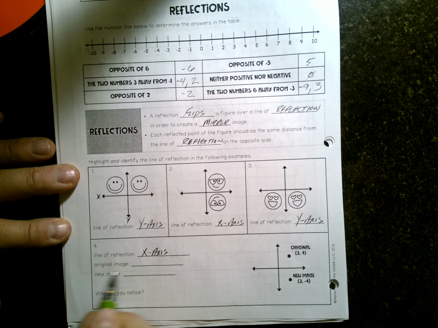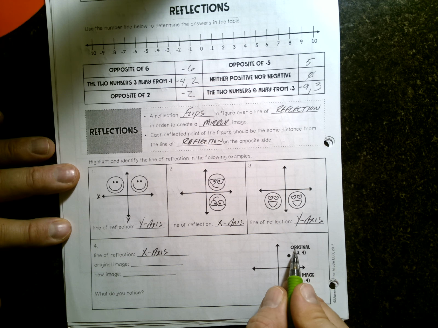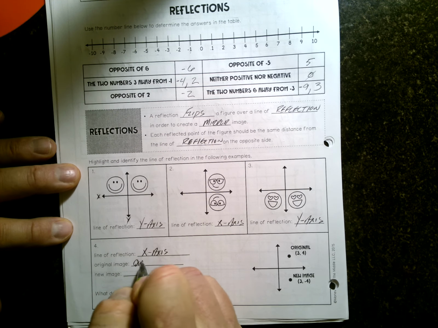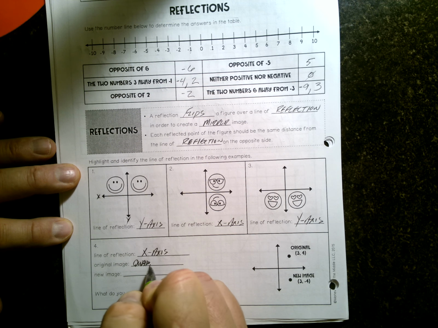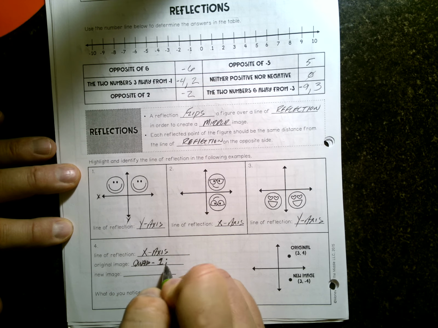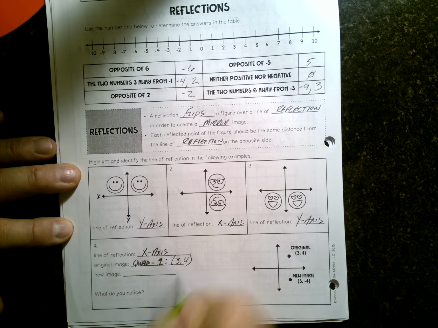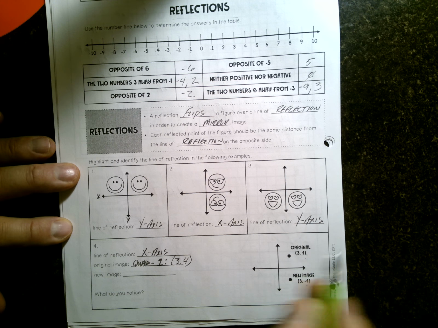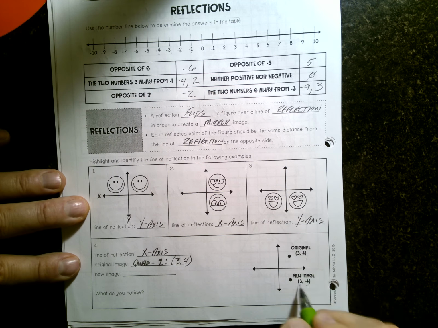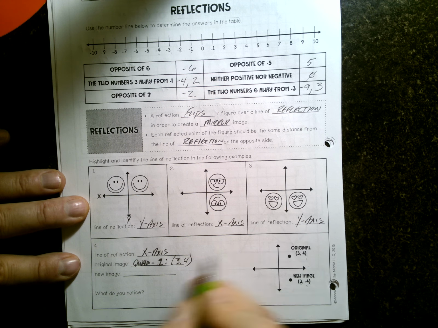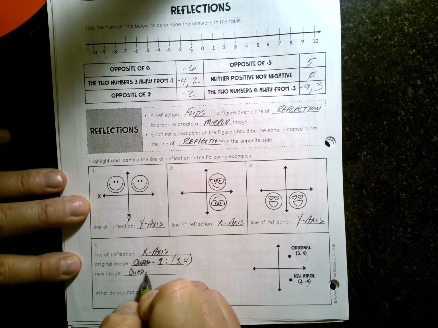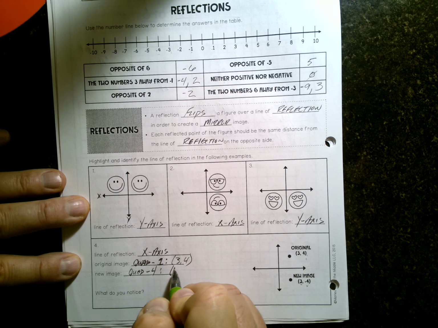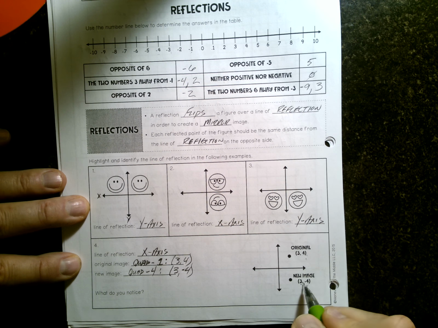The original image is in quadrant 1, and the ordered pair is 3, 4. Now, when we reflect over the x-axis, what we're going to do is change the sign of the second number, or the second coordinate. So when we reflected over the x-axis, our new quadrant is quadrant 4, and the ordered pair is 3, -4, right? See how that coordinate changed?